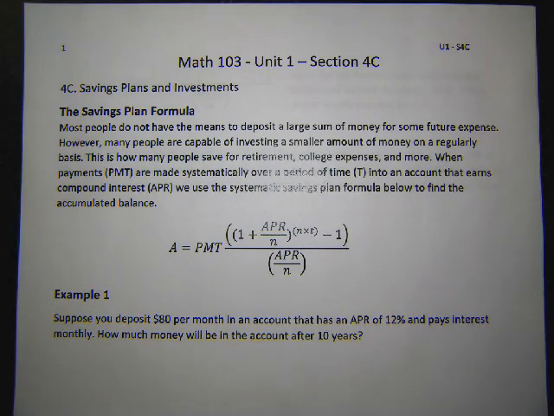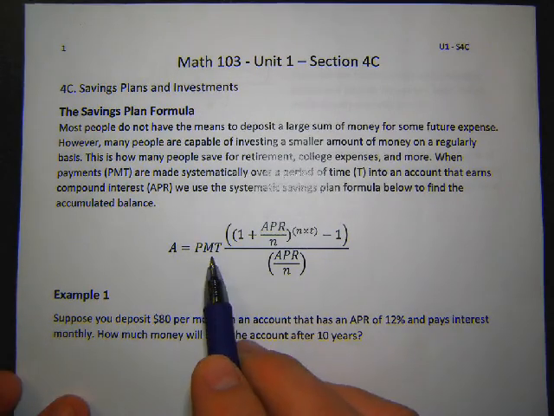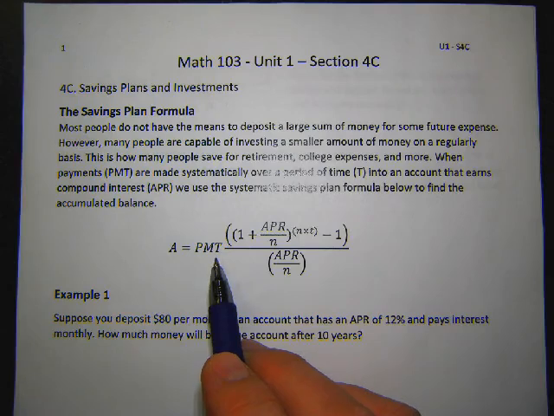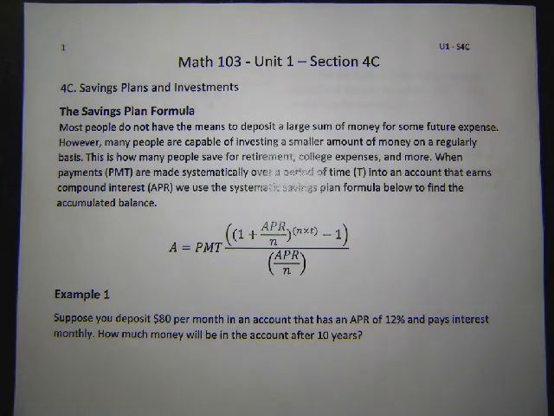So the big important difference here is the use of PMT for payment instead of P for principal. They're both the amount of money we're depositing. The difference is the payment we're going to be depositing systematically. If you're doing it more than once, you're not just making one deposit. You're depositing over months or years. If you keep putting money away over and over again, that's a payment. And that's going to be this formula we're using now versus last time where we had just the one-time deposit and that was the principal.